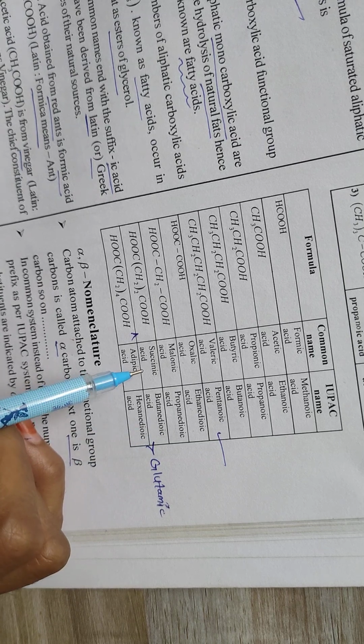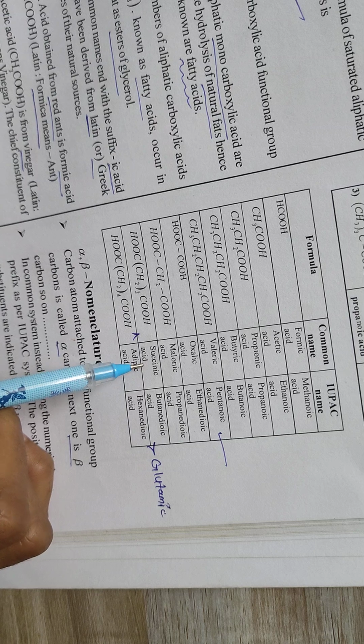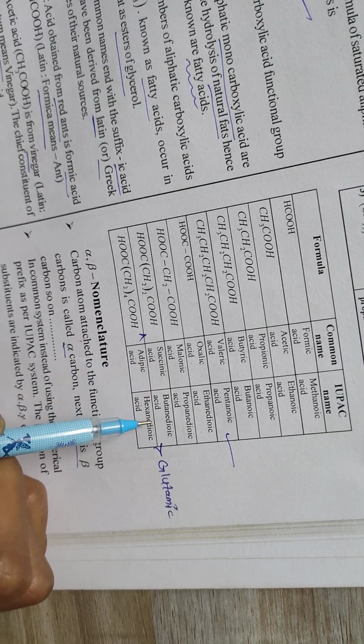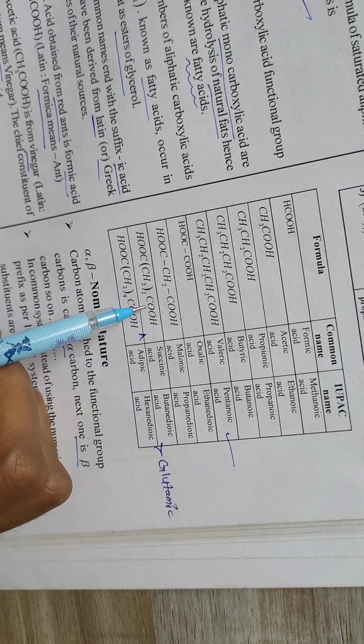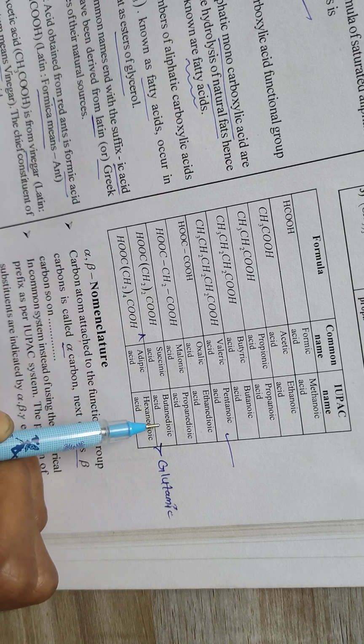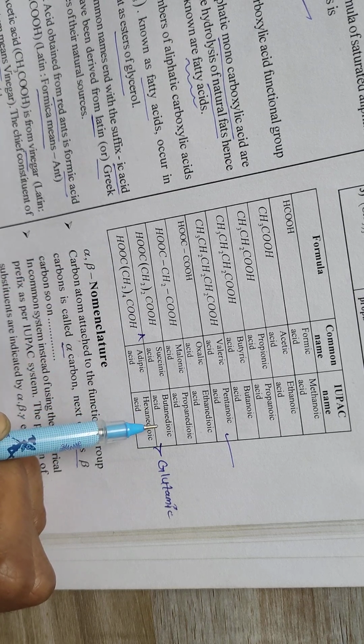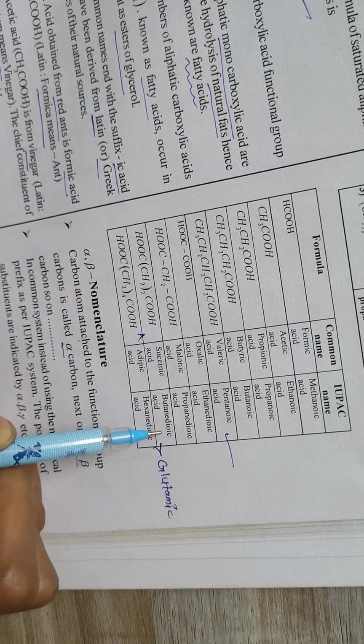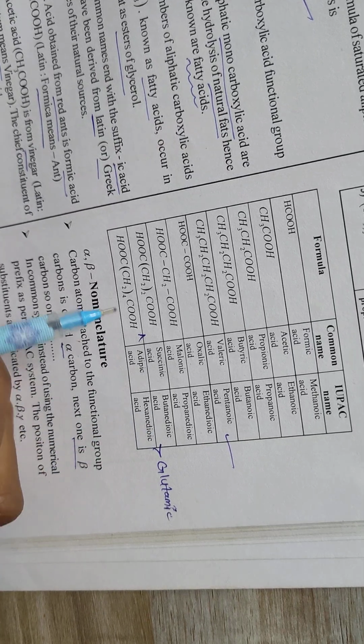And succinic acid is butanedioic acid. Butane: how many carbons? 4 carbons. How many COOH groups are present? 2, and 2 means dioic acid.